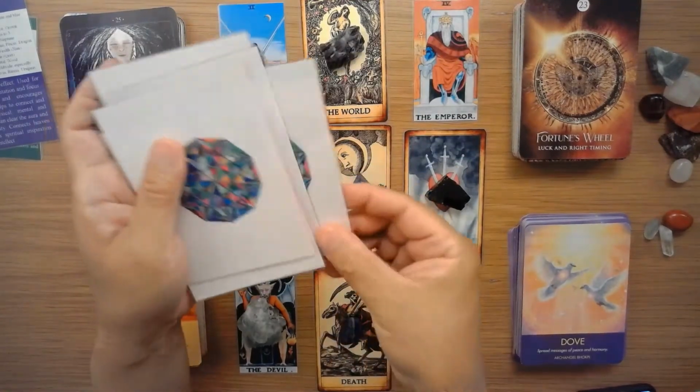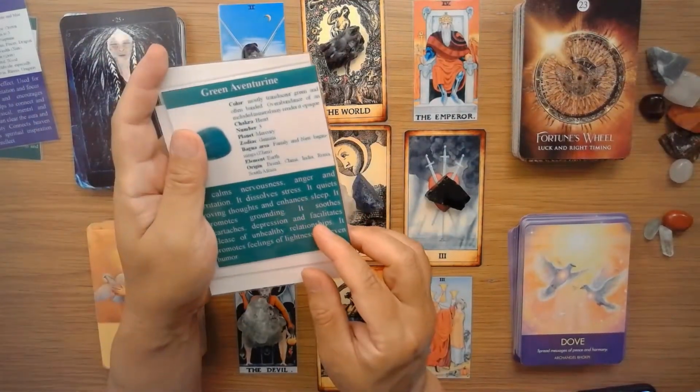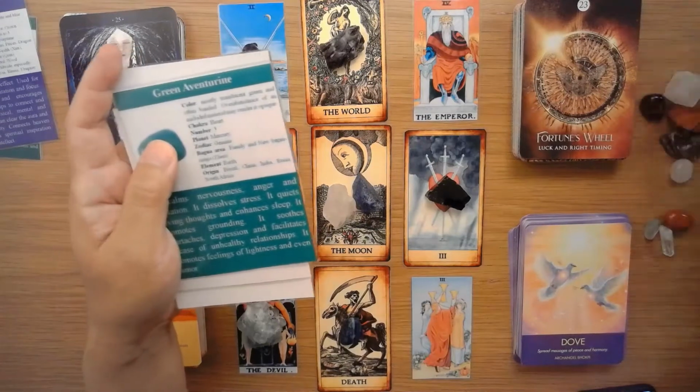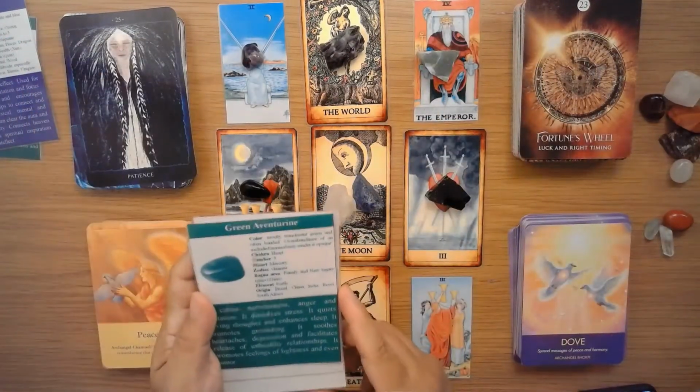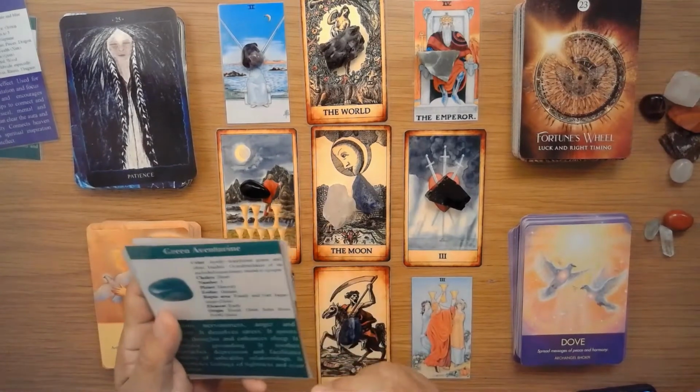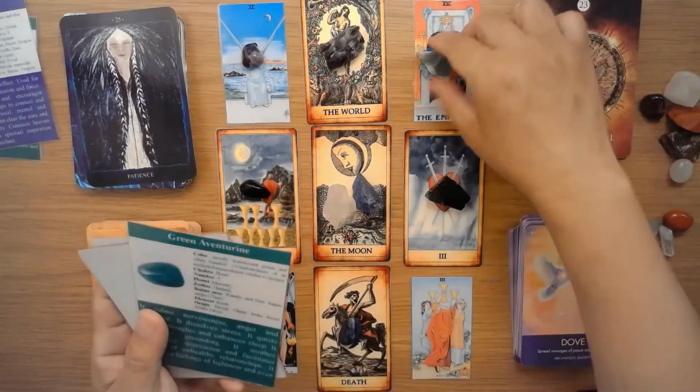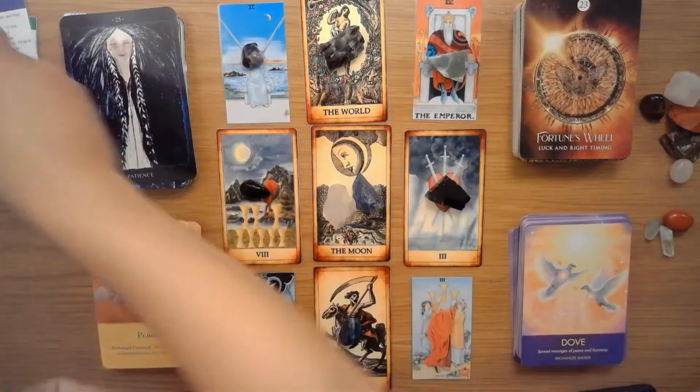Now we try to see what we put on the element of fire. Okay, what do we put in the element of fire? The green aventurine. Okay, green aventurine. We put it here. Okay, so the green aventurine, this chakra of the heart. Okay, so you will be creating boundaries for the heart.